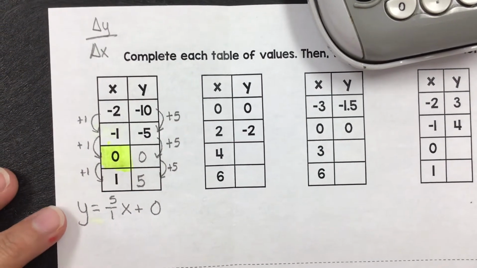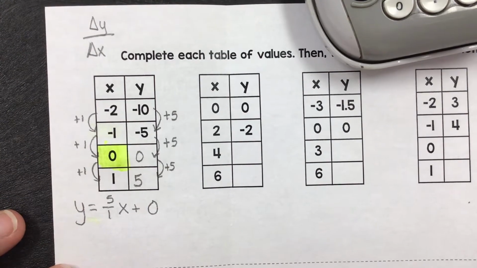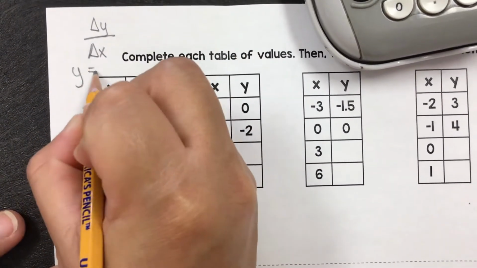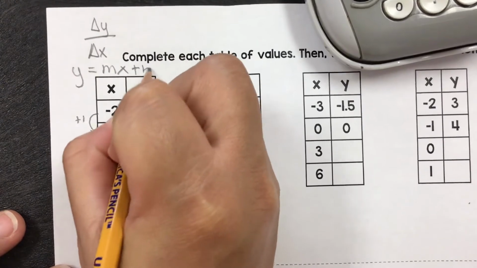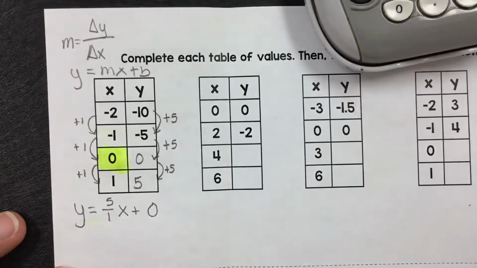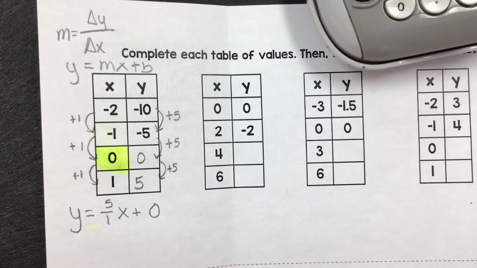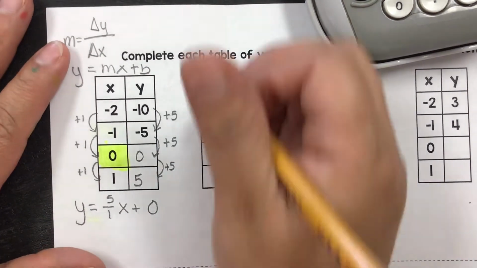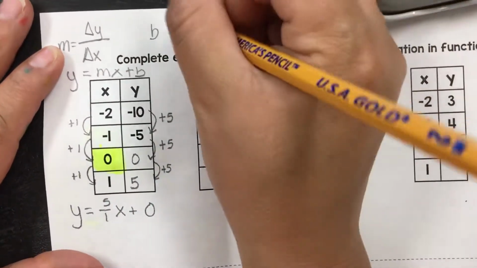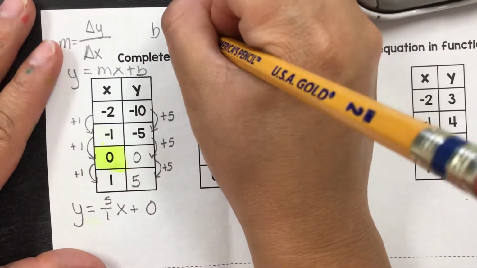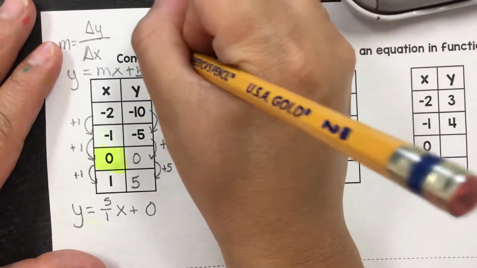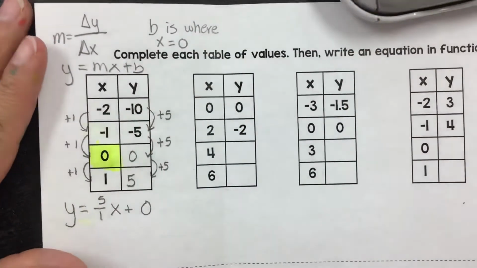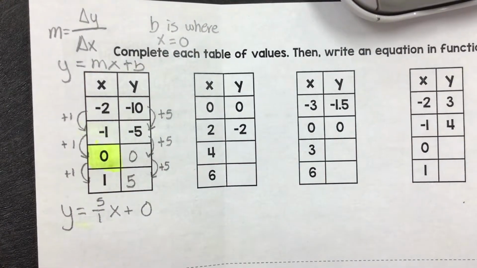So I'm going to say this part again. What we did was write the equation in the form y is equal to mx plus b. The changes of the y over the changes of the x gives you the m. And the b is by the x value equals 0. B is where x equals 0. So we're looking at the y value.